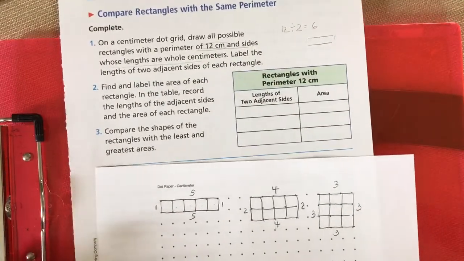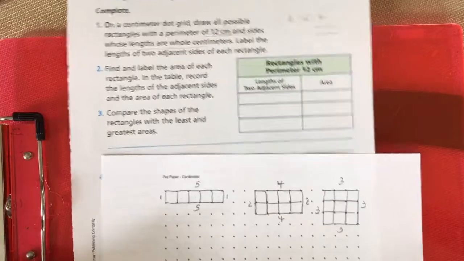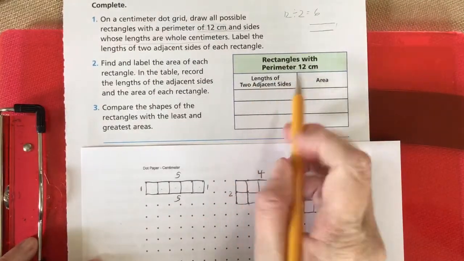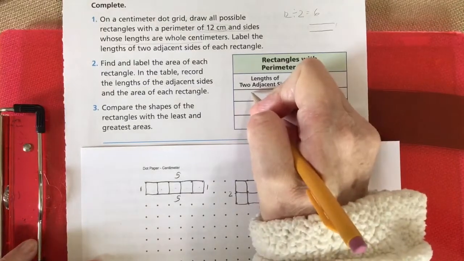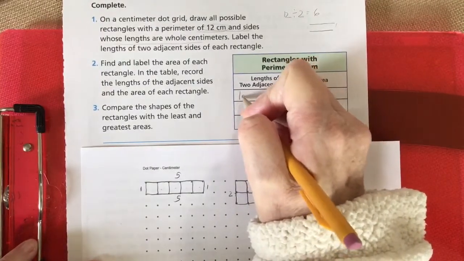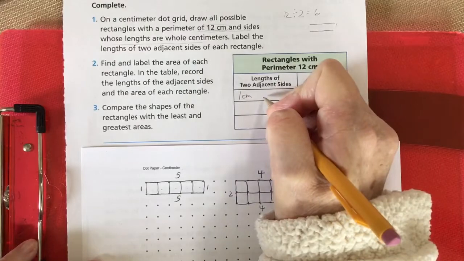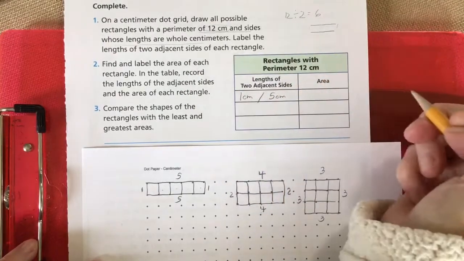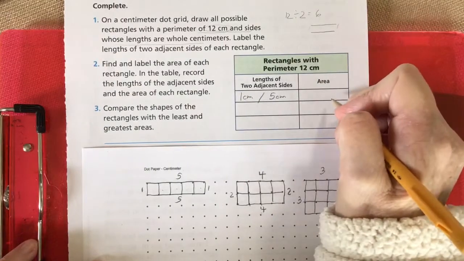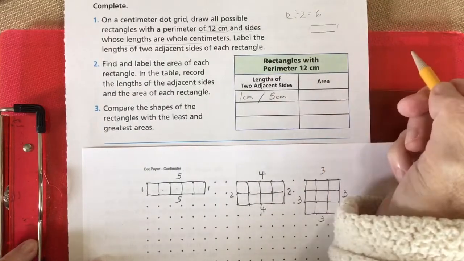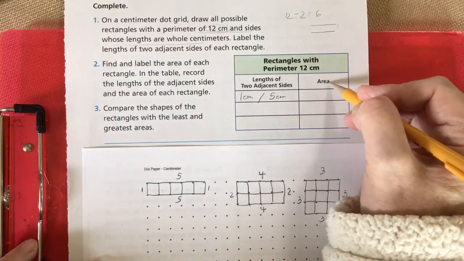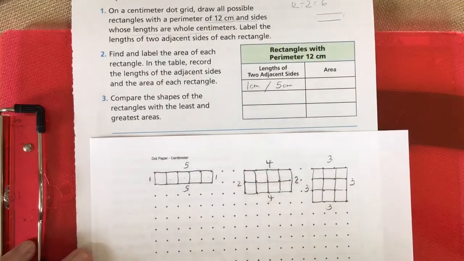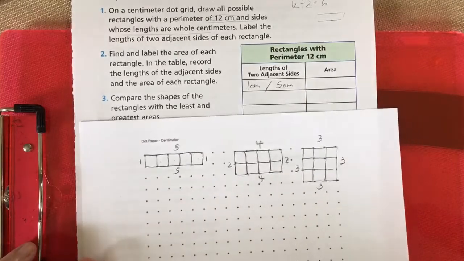So if we were to write the lengths of the sides, we had 1 centimeter and then 5 centimeters. And the area was, oh, we didn't find area, did we? All right, let's go back. I didn't find the area. The perimeter is 12.